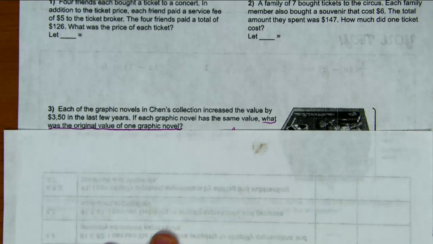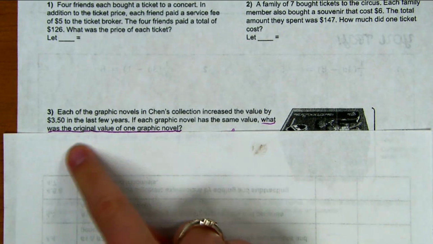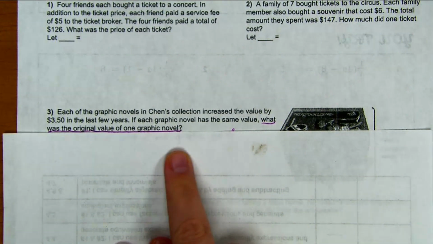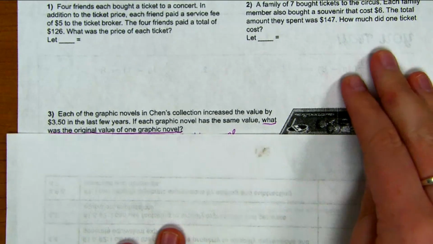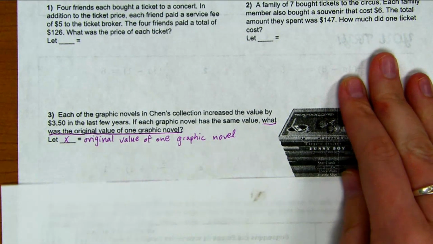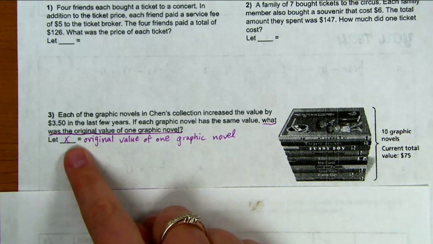Most of the time, when we are solving equations, whatever the question is asking us for is what our variable will represent. So when we define our variable, I'm choosing to use x, and we will say that x represents the original value of one graphic novel.